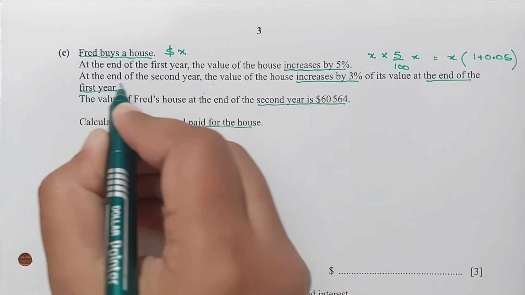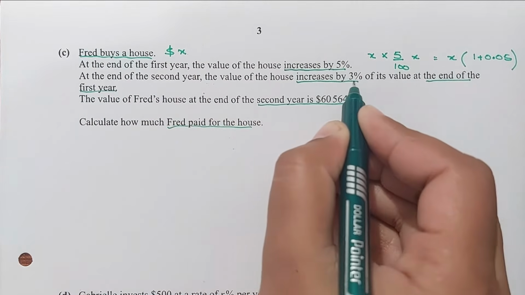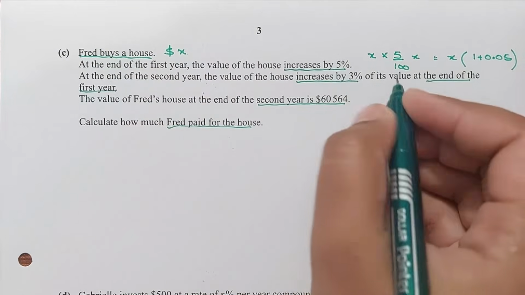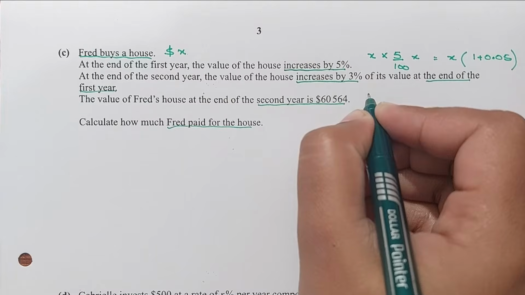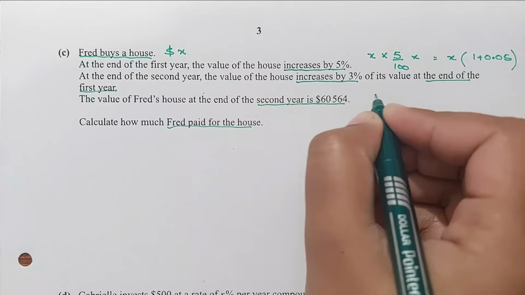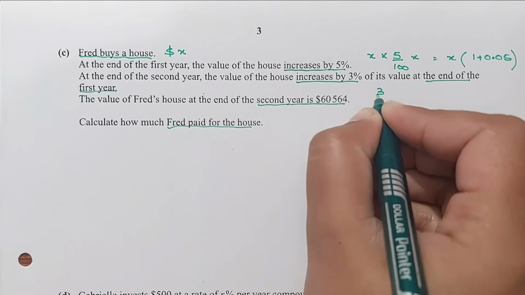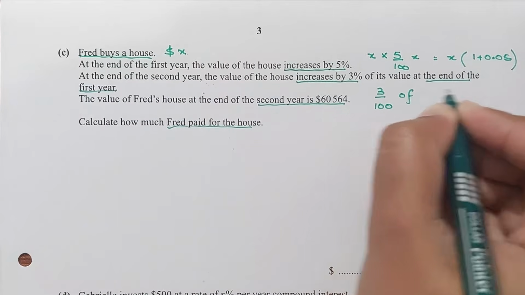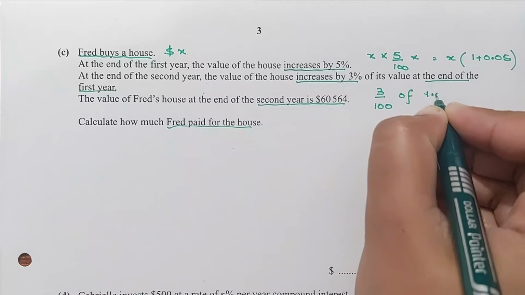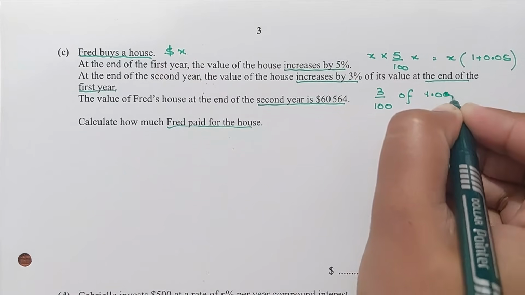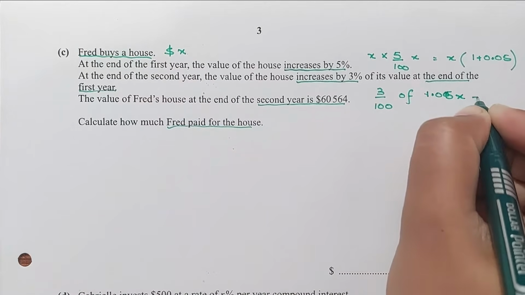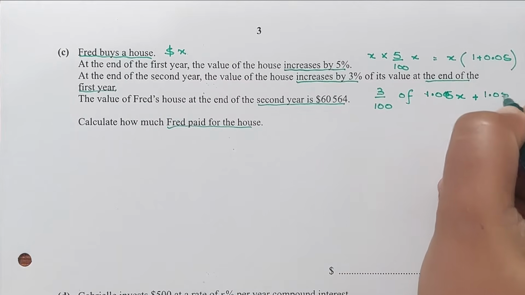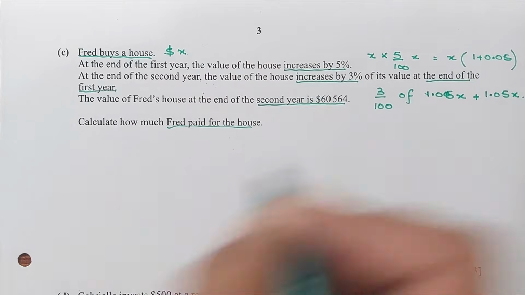Now at the end of the second year, the value of the house is increased by 3% of its value at the end of the first year. So it is increased by 3% of this value. 3% is 3 over 100 of this value, which is 1.05X, plus that value, 1.05X.